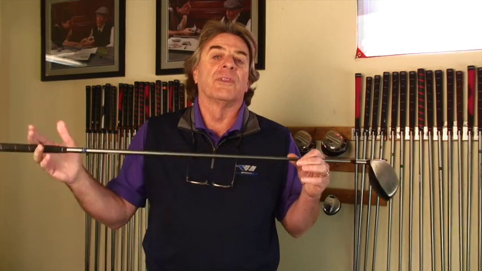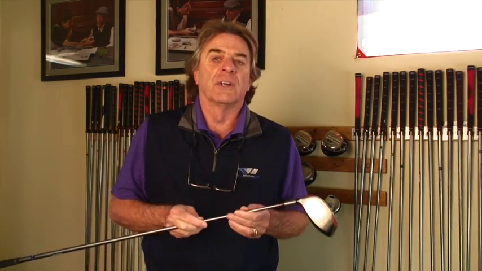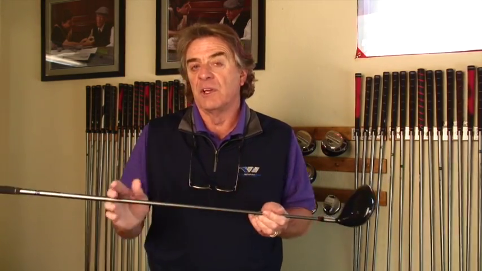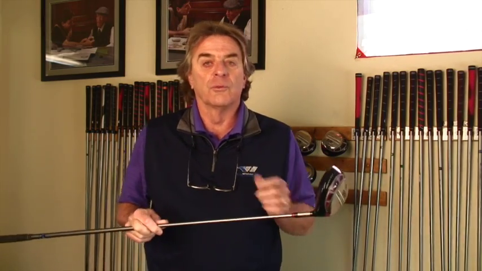It's basically built in. Torque is a design factor in shafts that's built in pretty much in correspondence with the flex and the bend profile. So we don't have to look at torque as a separate fitting factor. Very, very rarely would you ever find a situation where, once you did the right job of fitting the flex and the bend profile of the golfer, you would find that the torque was wrong for the golfer at the same time.